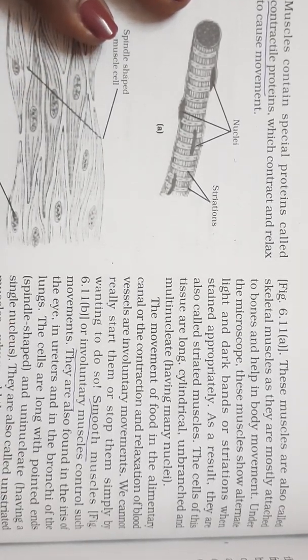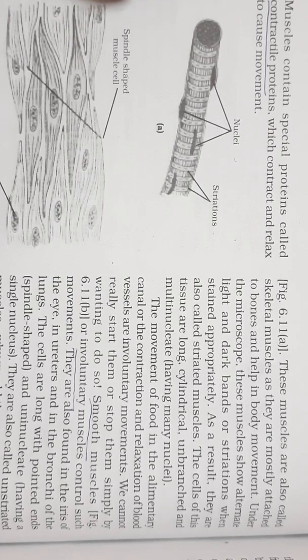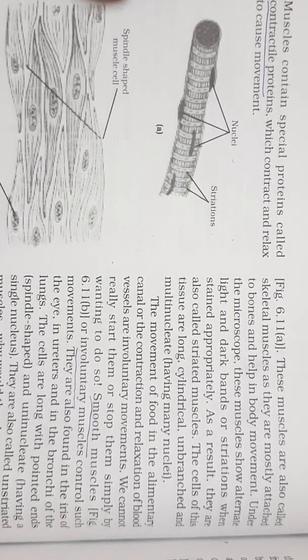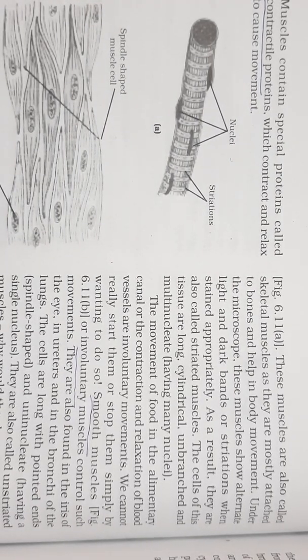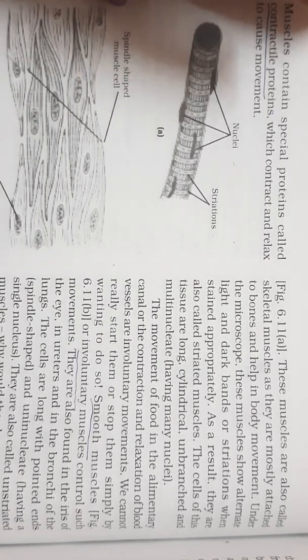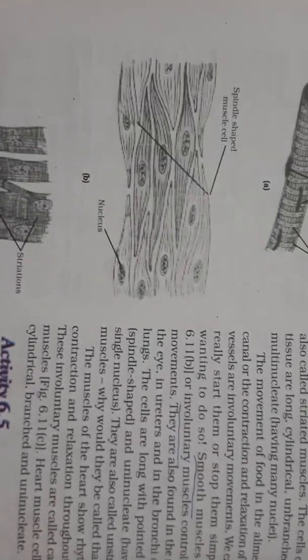The cells are long and pointed and uninucleate. That means they contain one nucleus. Okay, like this. You can see here in the figure, this one, B1. Okay, the smooth muscles. These are the smooth muscles.